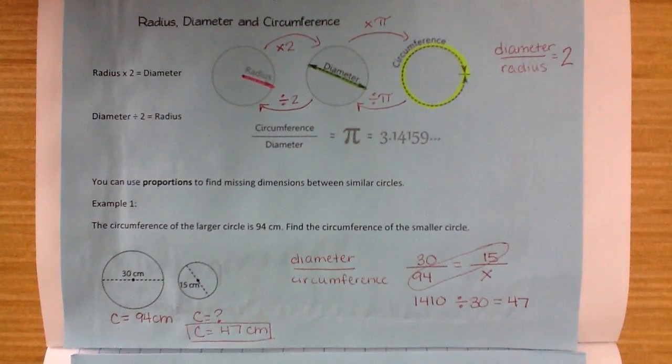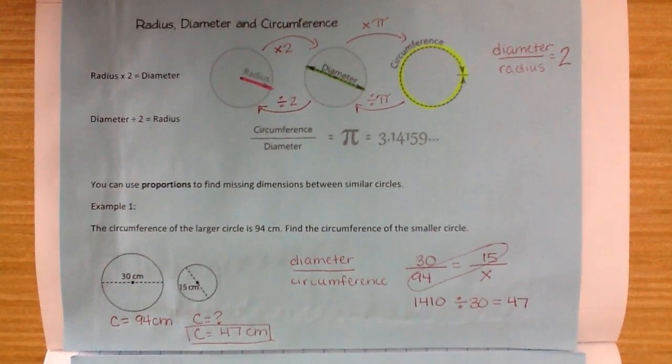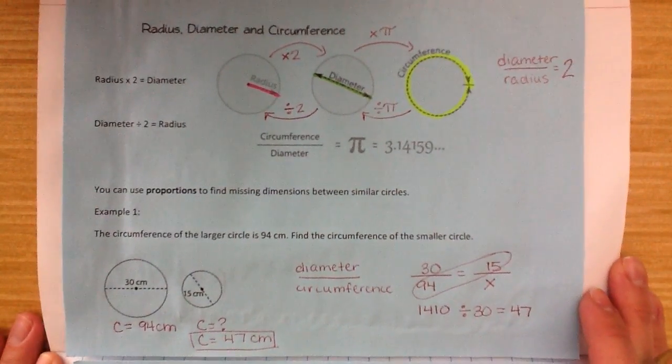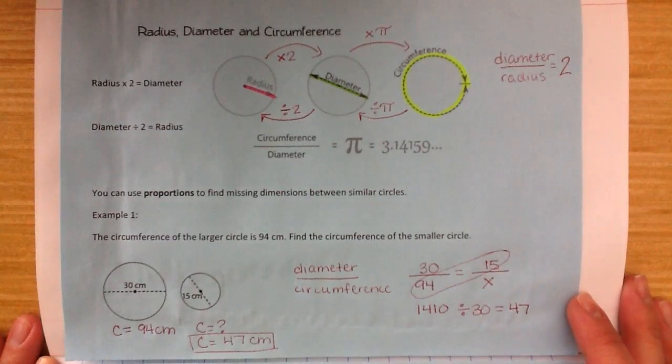And that's what we're going to be doing today on our handouts. So we are using our knowledge that circles are proportional and using those proportions to find missing dimensions, okay? So feel free to pause the video as you all will receive the handout. Feel free to leave the notes open on your desk so that you can refer back to those, okay?